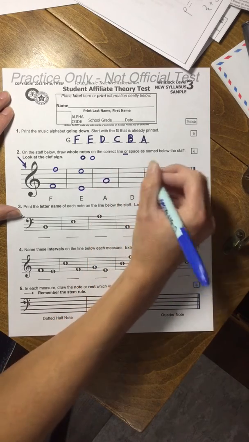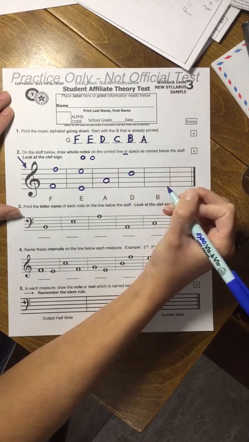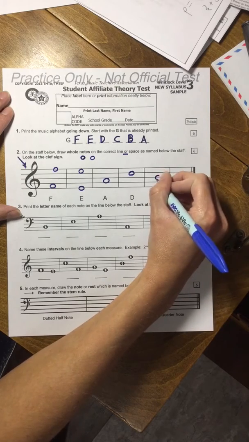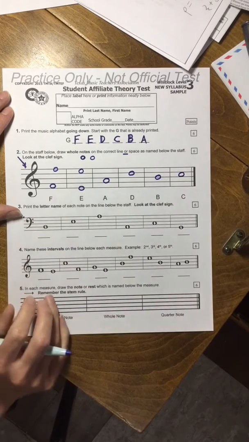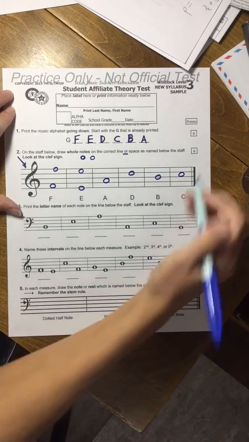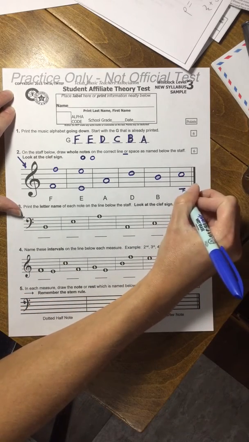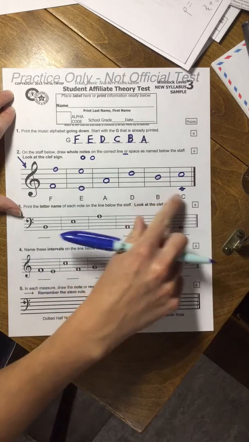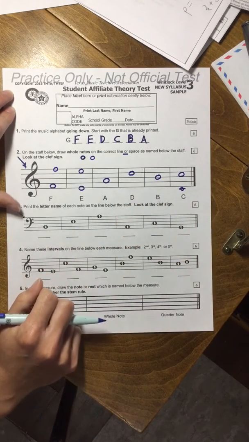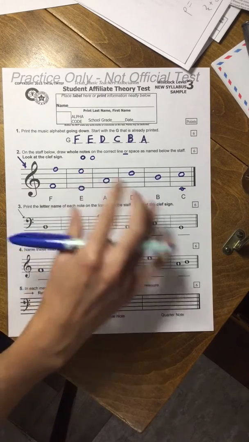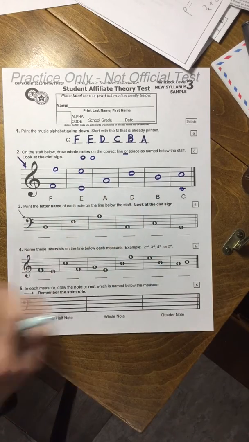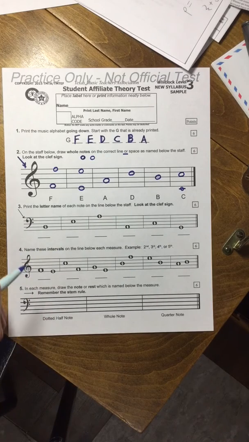A, D, B, and C, because I'm trying to keep them on the staff. So this would be a correct answer, but it's more artwork than is necessary, all right? So there are usually more than one answer that you can pick here. Try to stick to the middle of the staff, all right?